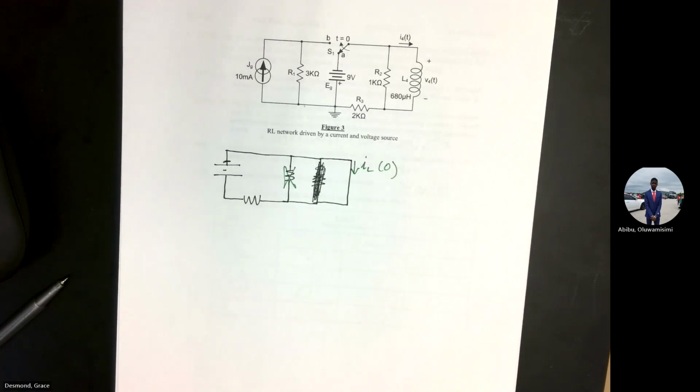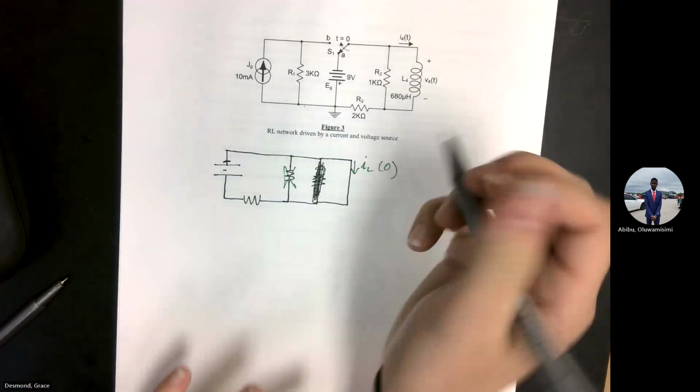So don't short stuff. If you see a wire in parallel with something, it goes away.